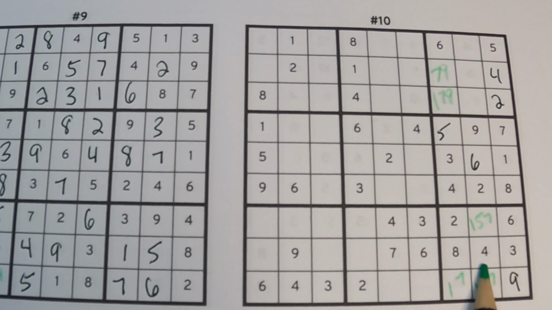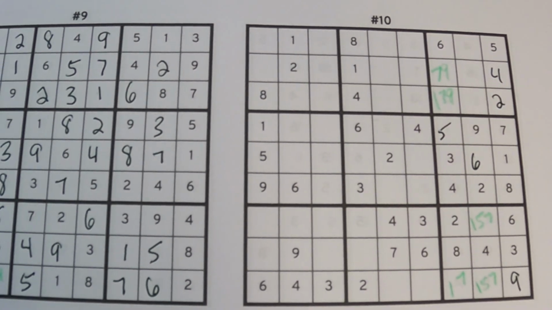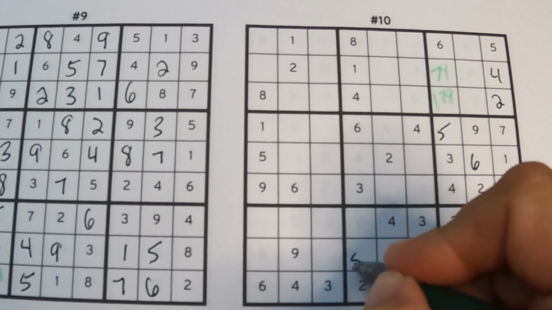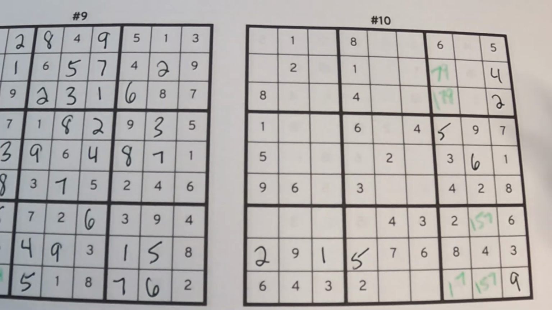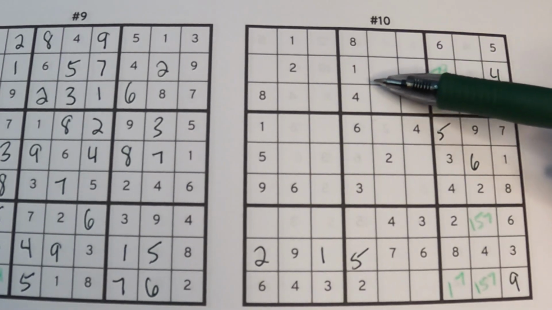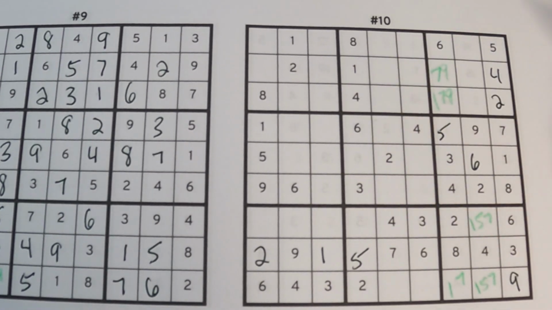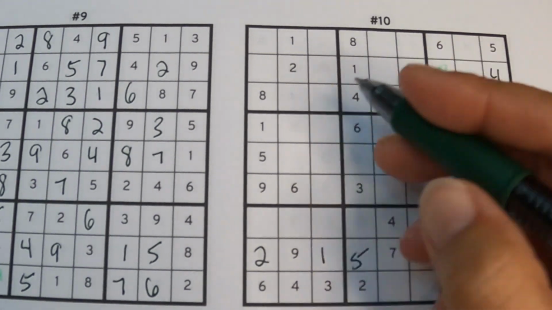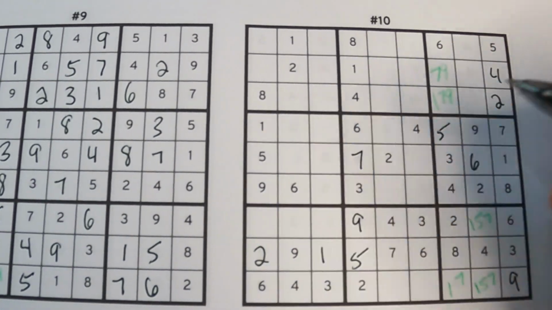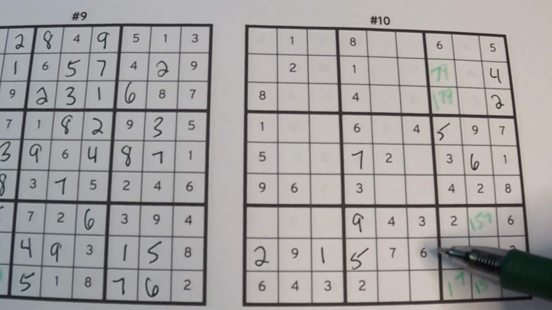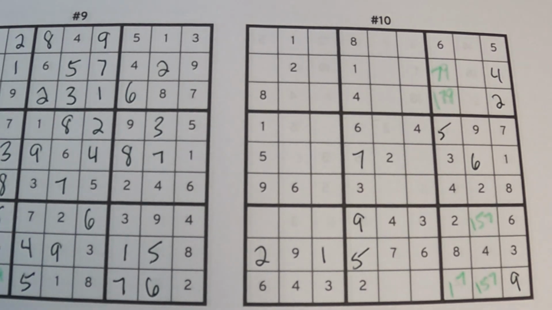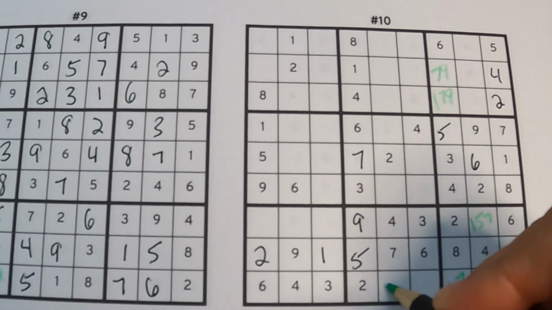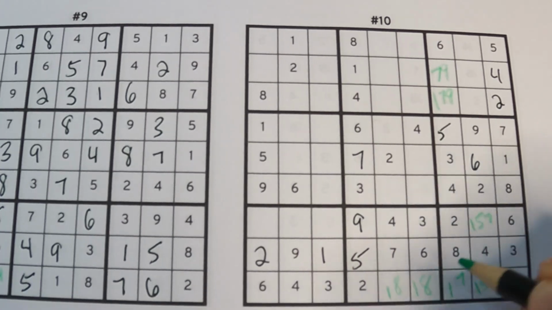If we look at this row, we're missing 1, 2, and 5. We've got 1 and 2 here, so this is our 5. 1 here, so 2, 1. For this column now, we're missing 7 and 9. We've got a 7 here, so 9, 7. For this box now, we're missing 1 and 8, and I don't see any help. So 1, 8.